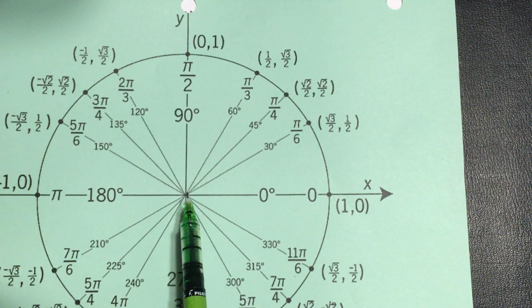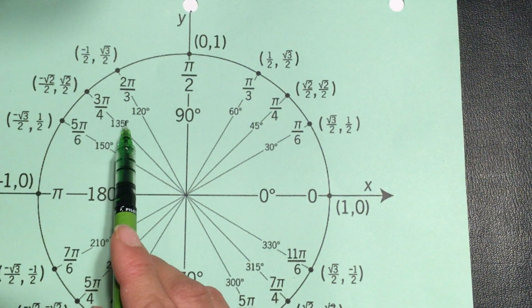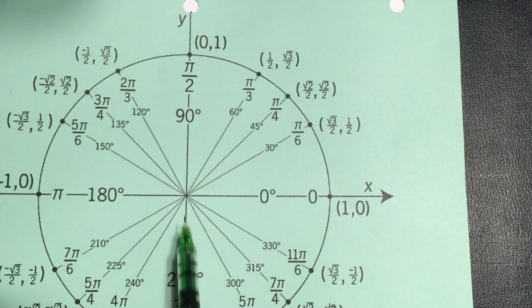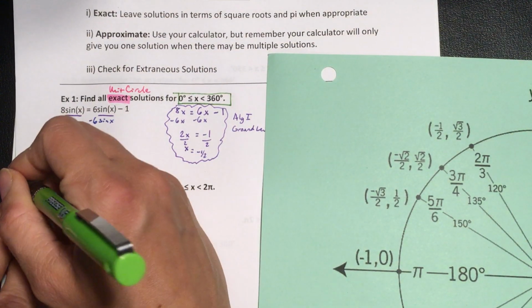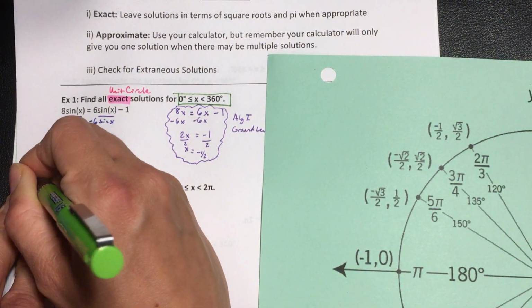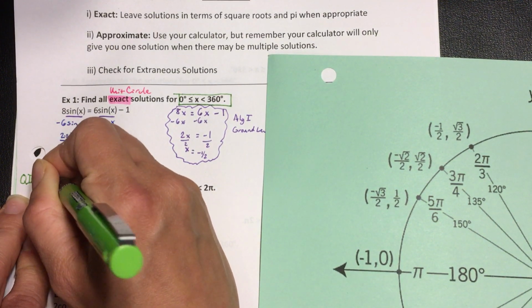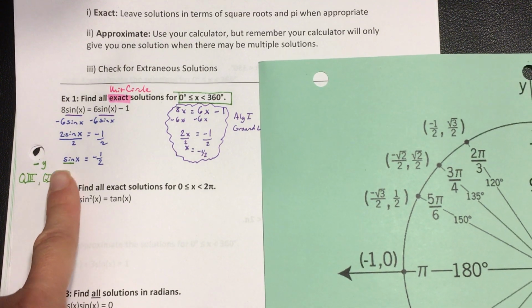My y values are positive in quadrant 1, they are positive in quadrant 2, they are negative in quadrant 3, and negative in quadrant 4. So I'm going to be looking in quadrant 3 and quadrant 4 for this negative y value.